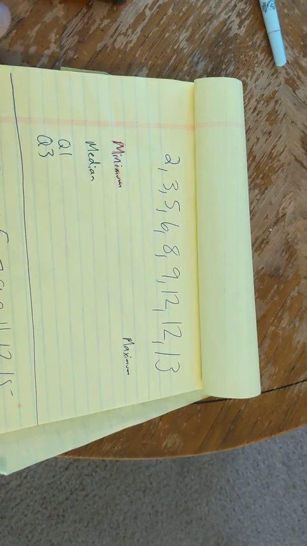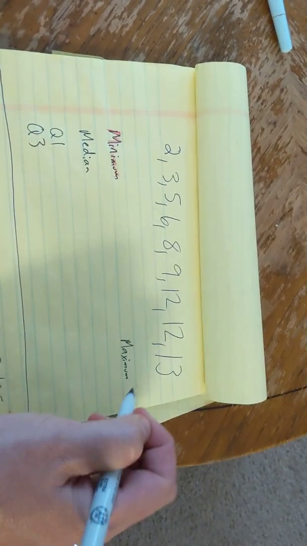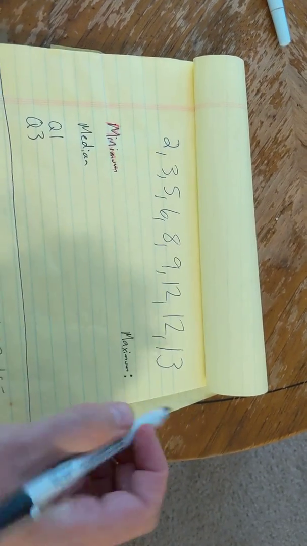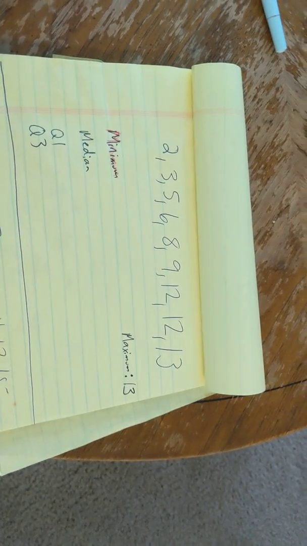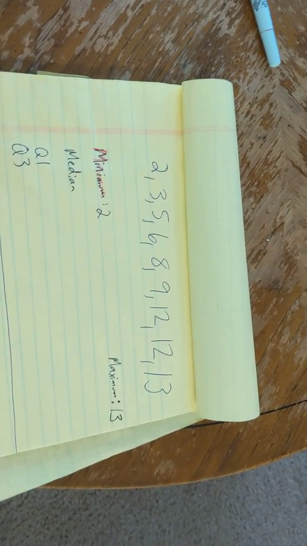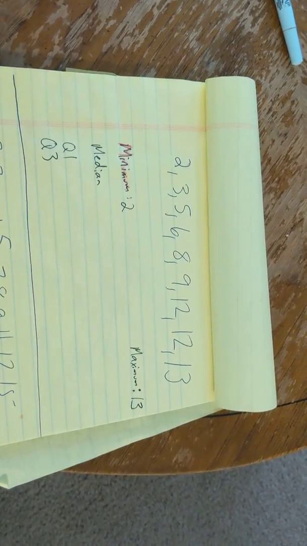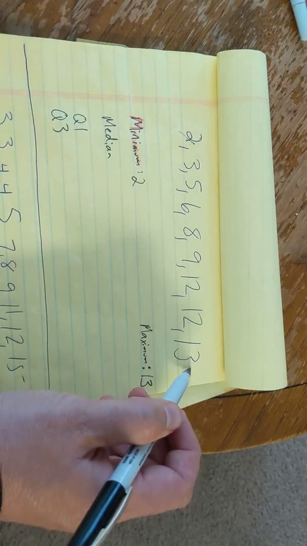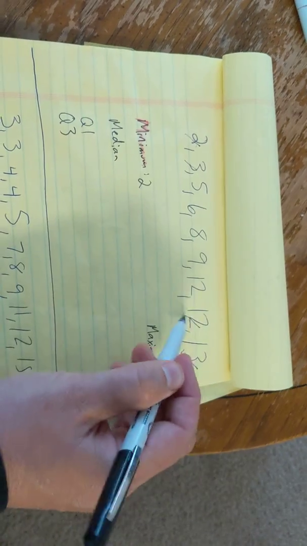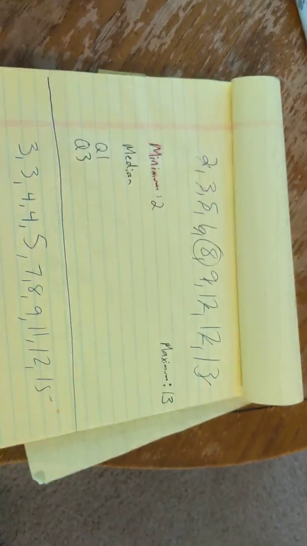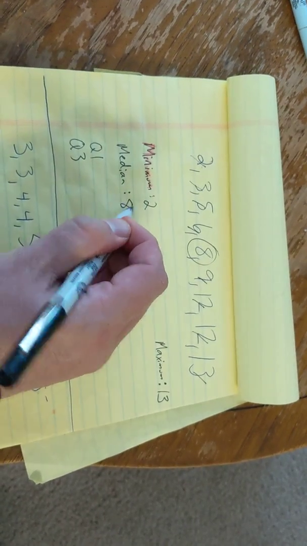So the minimum and maximum are the easiest, especially when you have them in order from least to greatest. Clearly the maximum, or largest number, is 13. Clearly the minimum, or smallest number in the data set, is 2. Now the median, we're going to have to do a little work. Just like we did median last week, we get rid of the smallest and largest, smallest and largest, and we see that the median is 8.